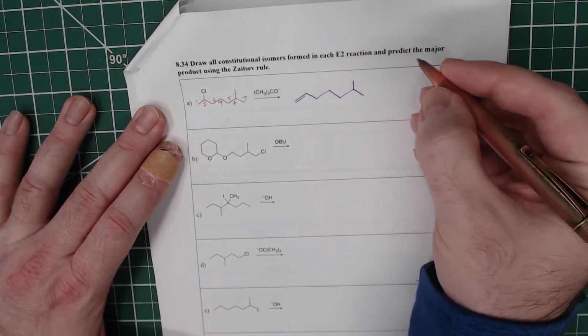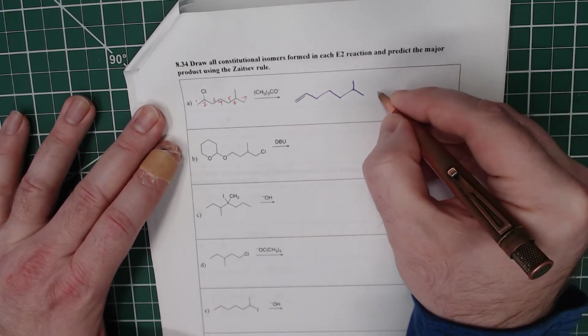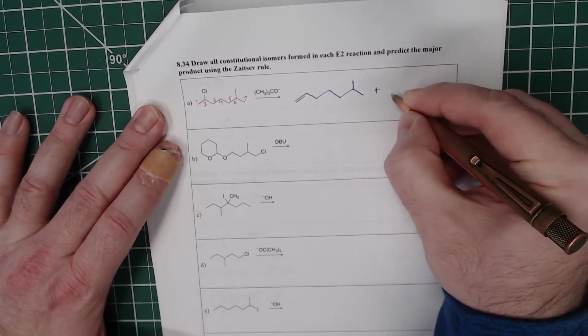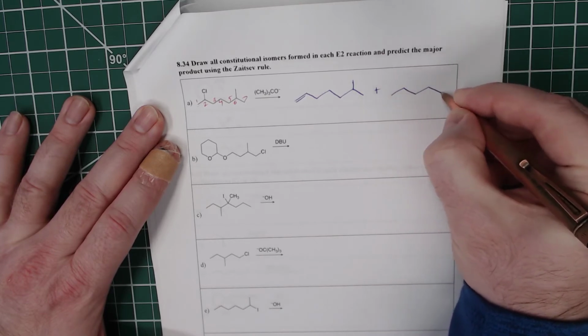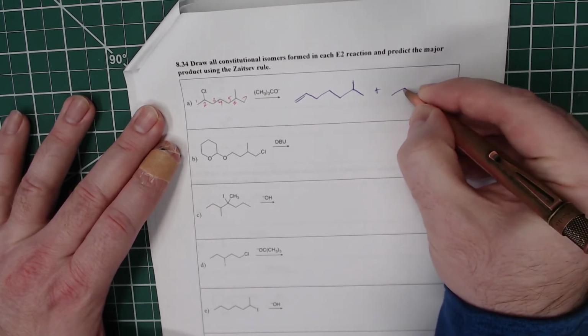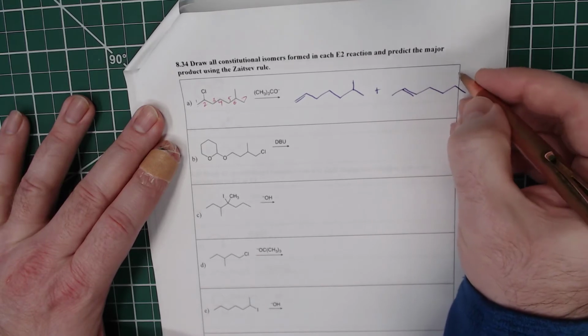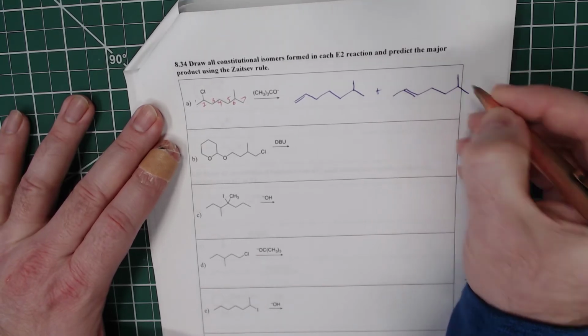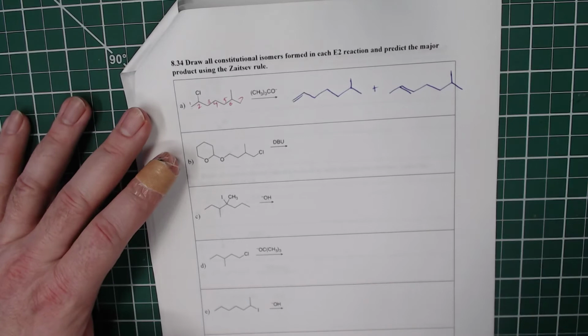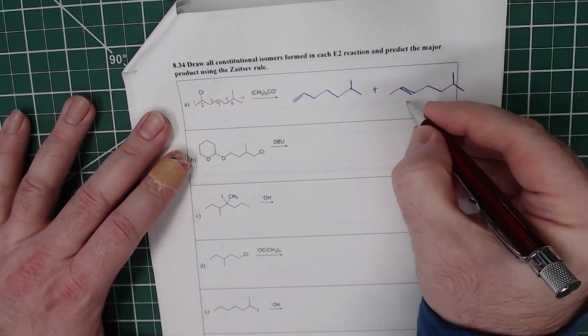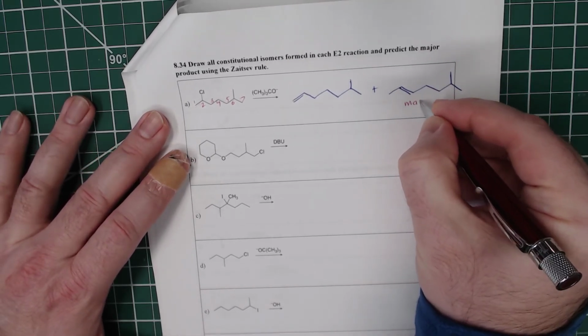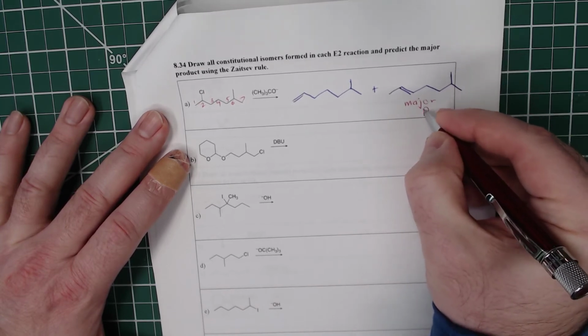And so this would be eliminating across the carbon 1, carbon 2 bond. And this would be eliminating across the carbon 2, carbon 3 bond. All right, now which one would be the major product? Well, this one would be our major product.